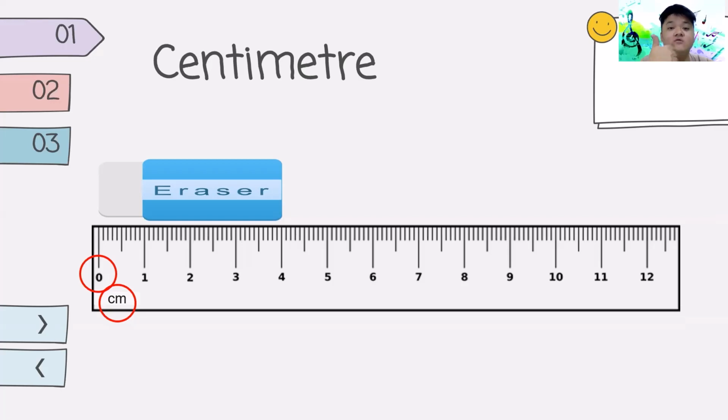Number 1 just now, we start by checking whether it is cm or m or km. Periksa dahulu sama ada cm, m ataupun km. Yang kedua, secondly, we must put the object at zero. Pastikan objek anda diletakkan pada kosong pada pembaris.